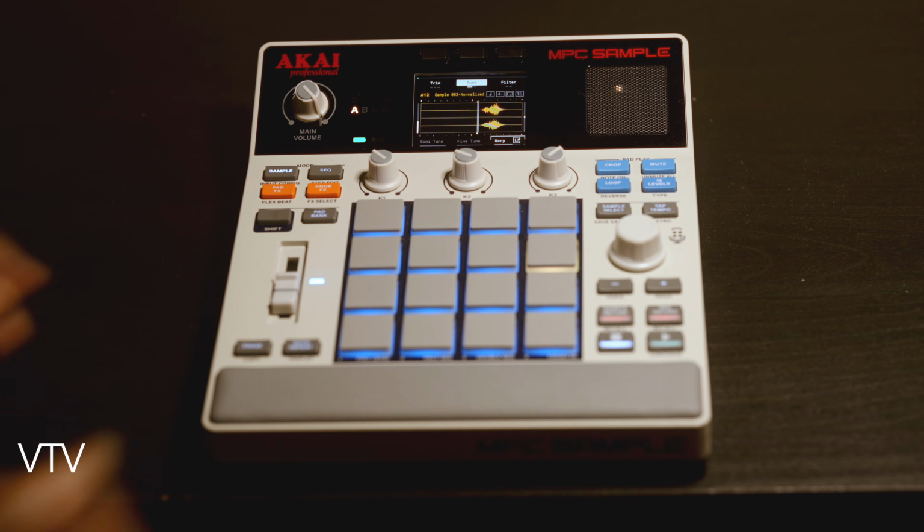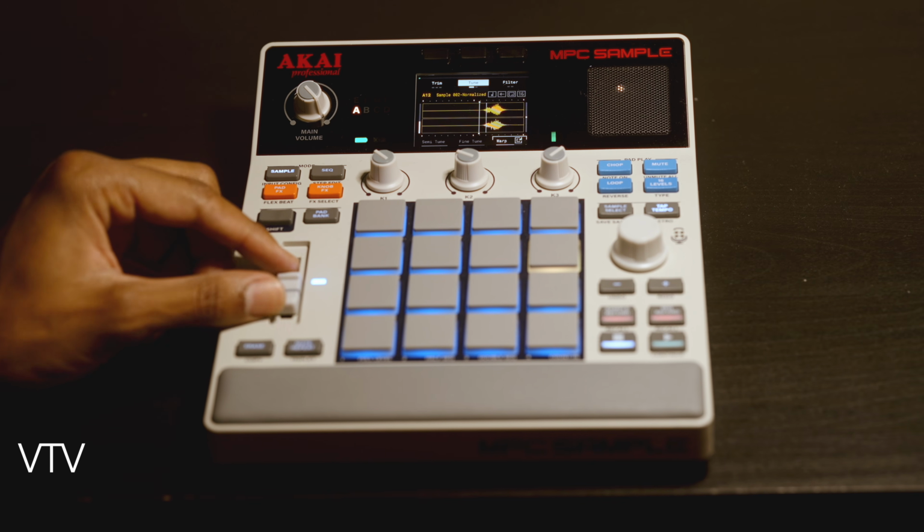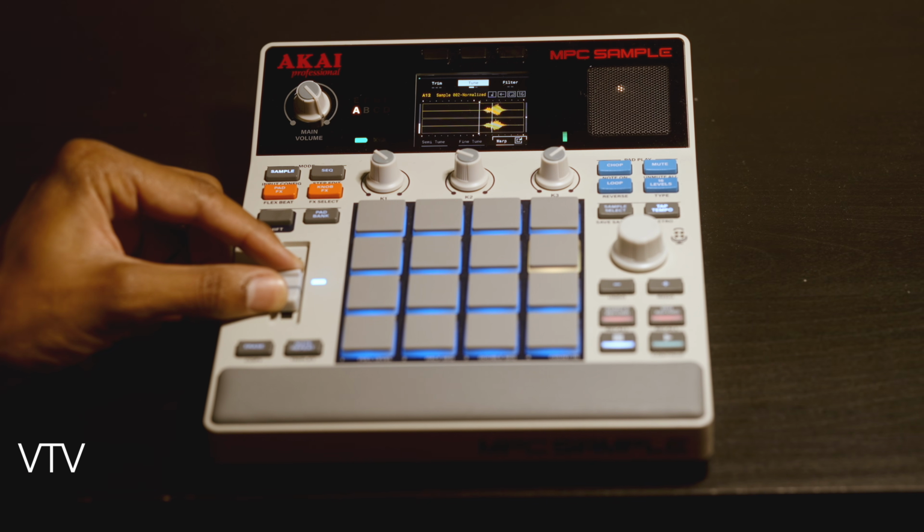Slightly better. Too loud though. We're gonna adjust the volume on this. I think that will work now.